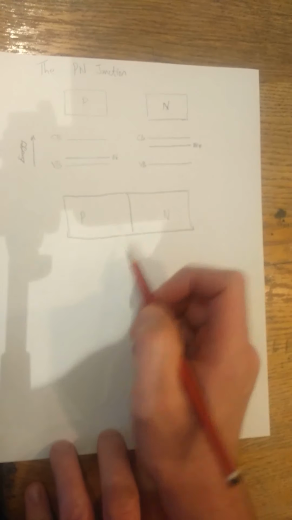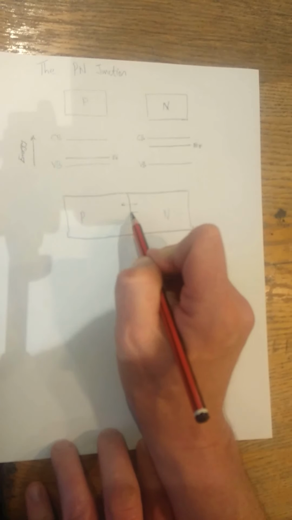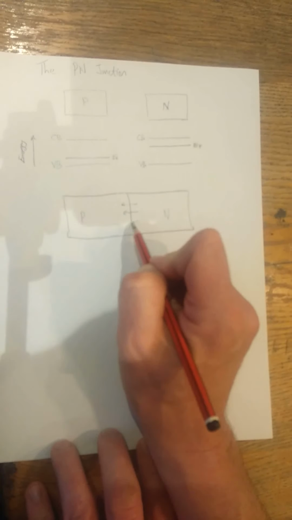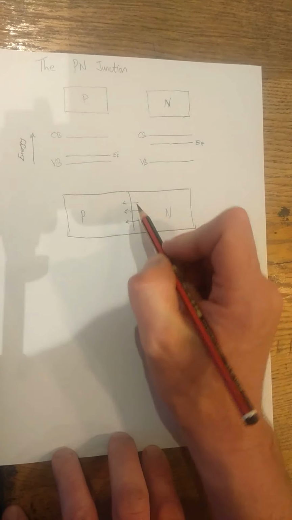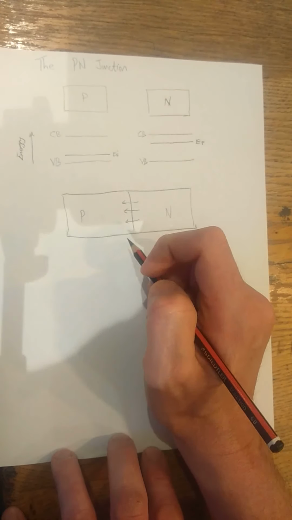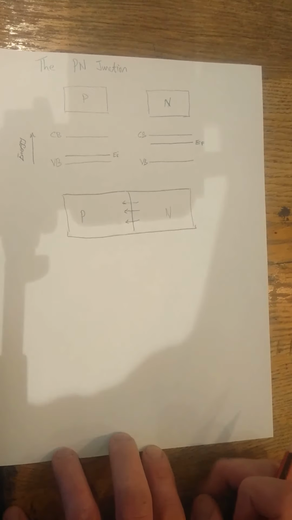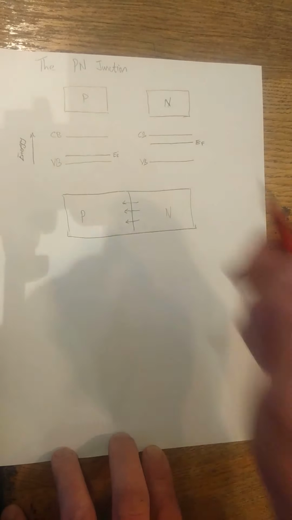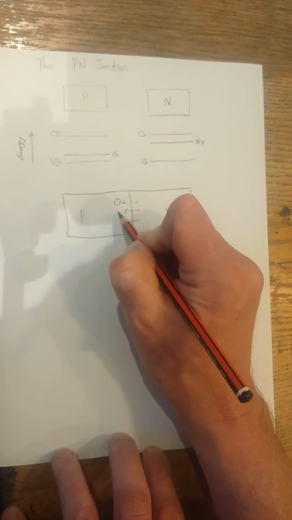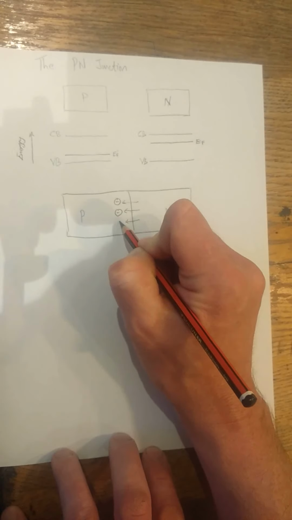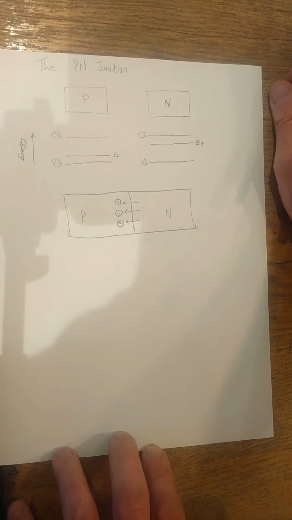So what's going to happen in this situation is you're going to get a movement of electrons from the N-type material into the P-type material. Okay, so what happens when they do that basically is, remember, in your P-type material, you've got your acceptor dopant. It's going to take on electrons that are coming across from the N-type material. When it takes on electrons, they're going to become negatively charged. So what's happening is you're starting to get all these negative ions within the P-type material.